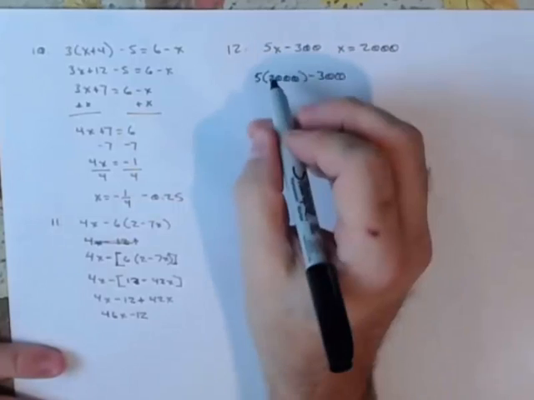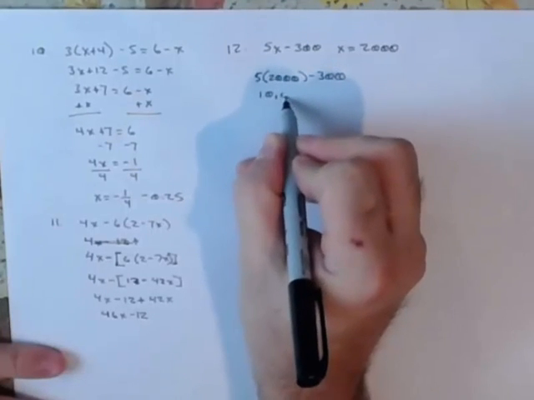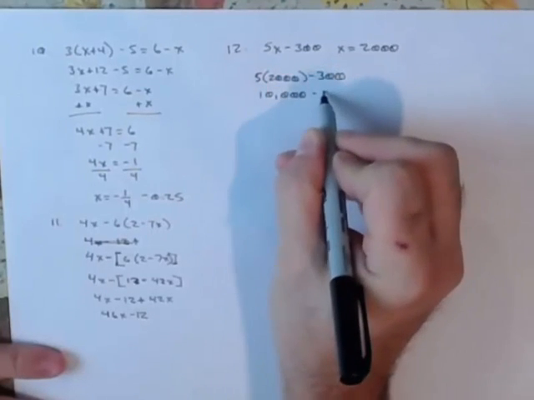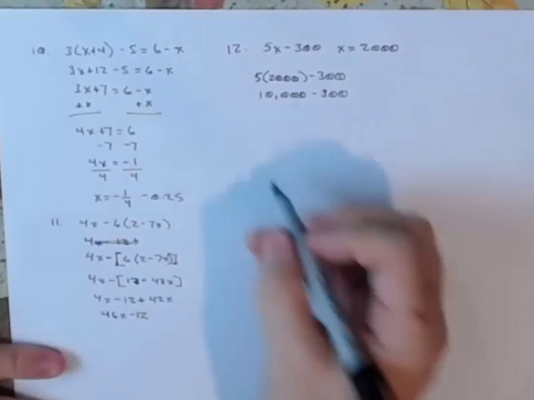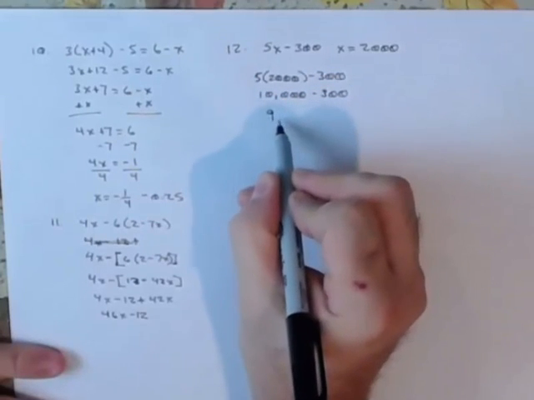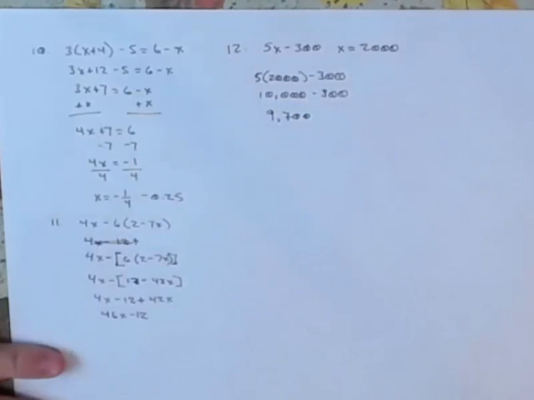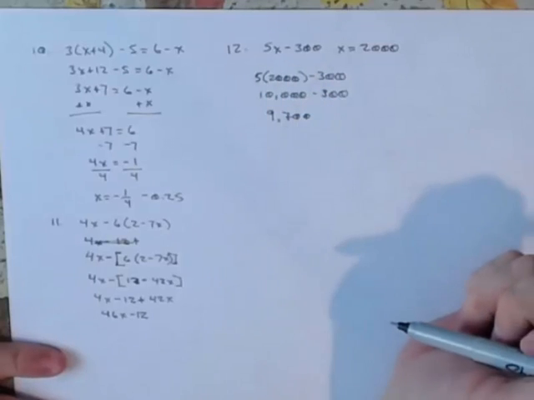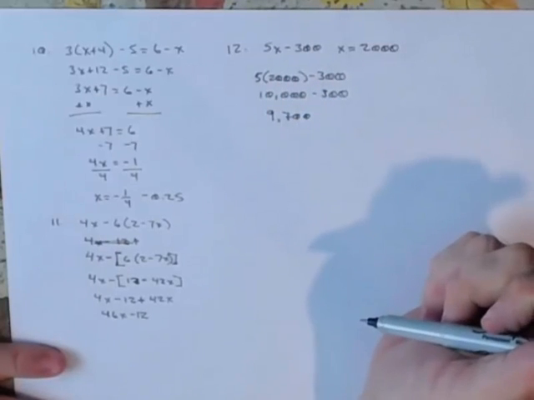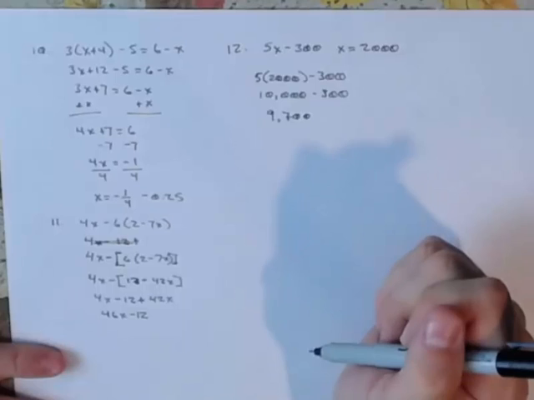Well, 5 times 2,000 is 10,000 minus 300, or 9,700. So 5x minus 300 when x is equal to 2,000 is equal to 9,700.